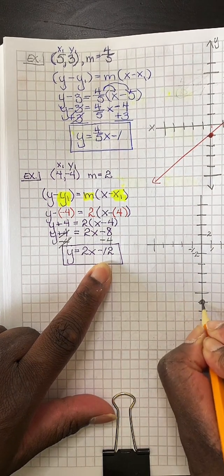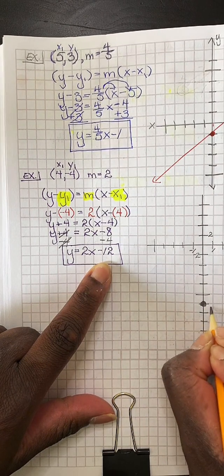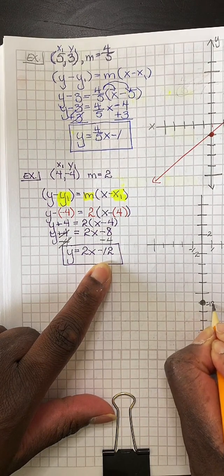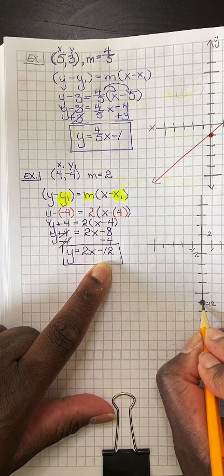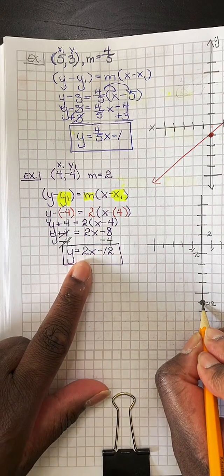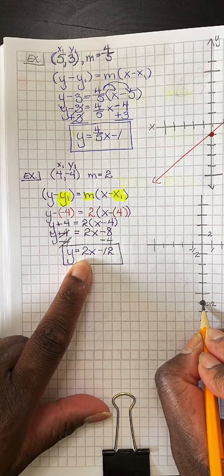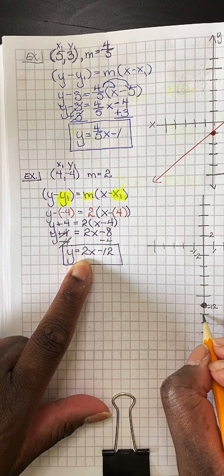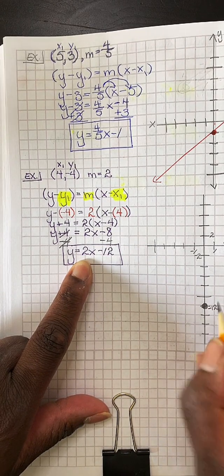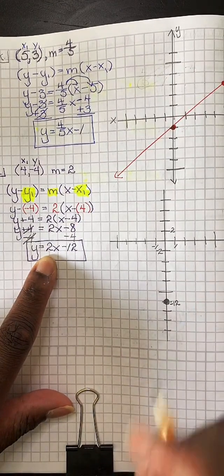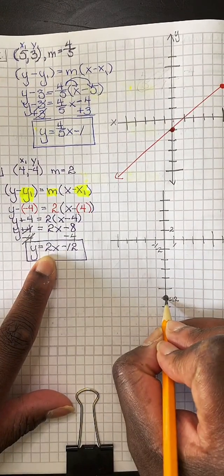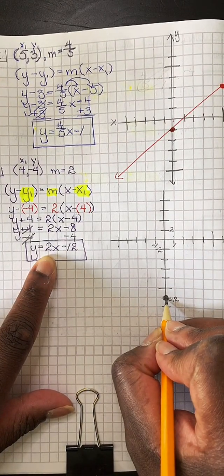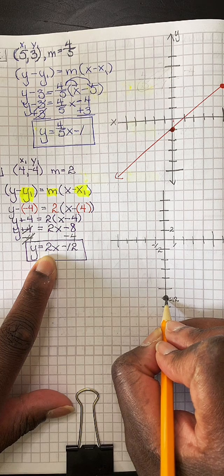So here's my first point at negative 12. Now, how do I go and draw the next point? Okay, how do I draw the next point? Let me slide over just a titch.